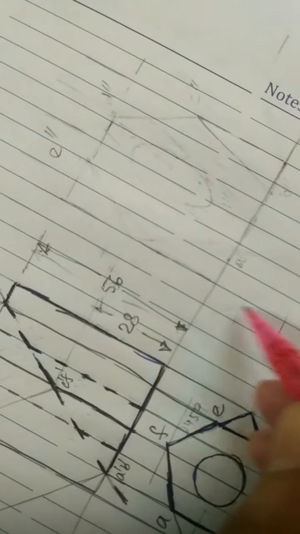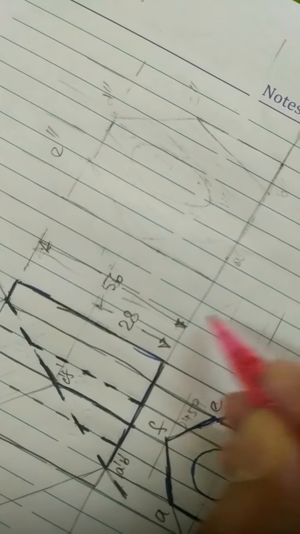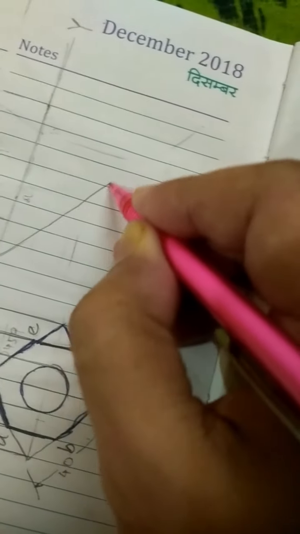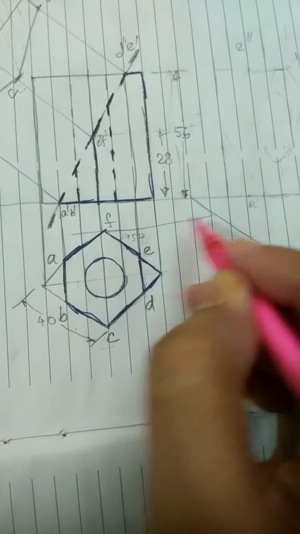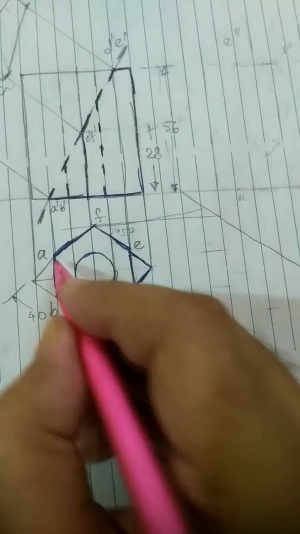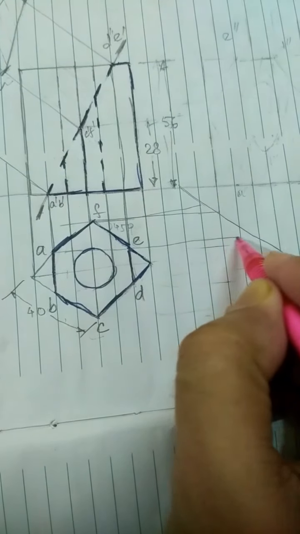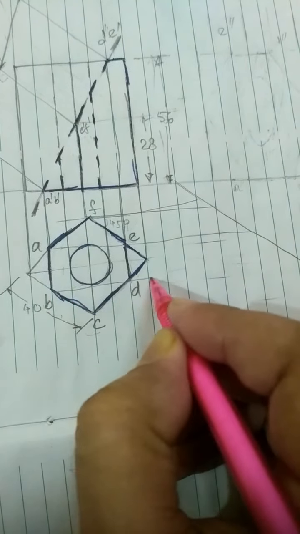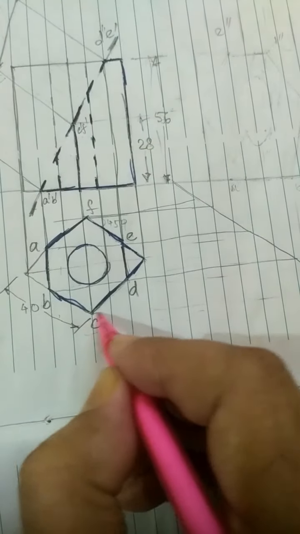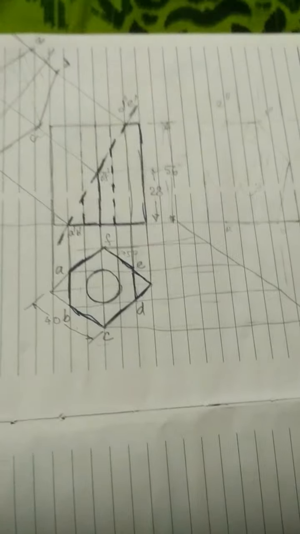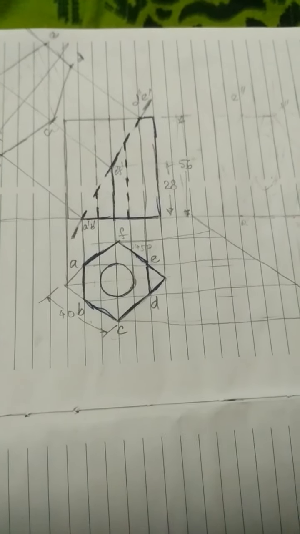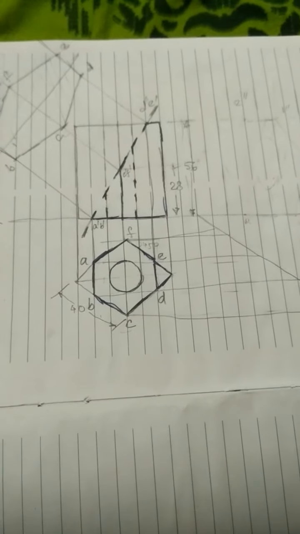Now we draw the side view. So for the side view, what we'll do? We draw a 45-degree line here. Now each point we draw. Now here you see A, E, B, D are on the same line, but this is not the actual figure.